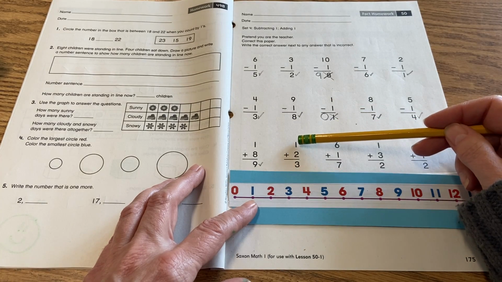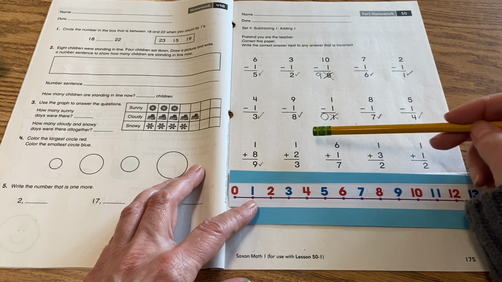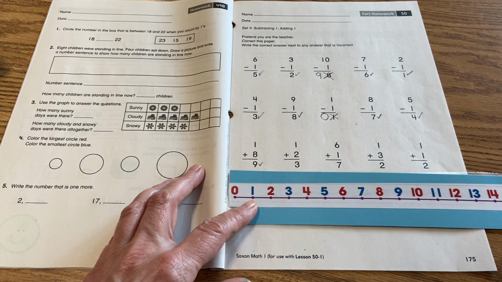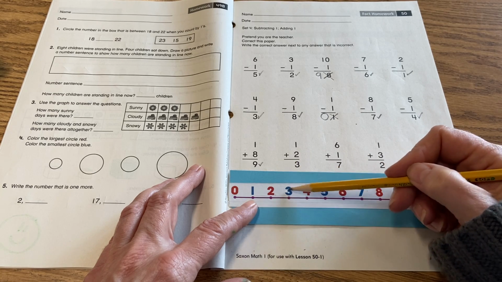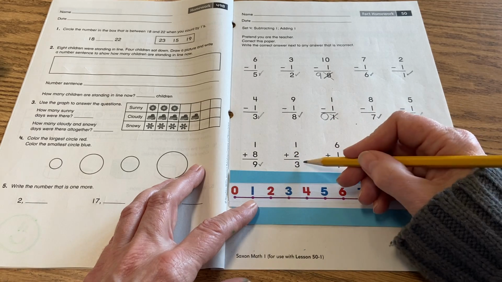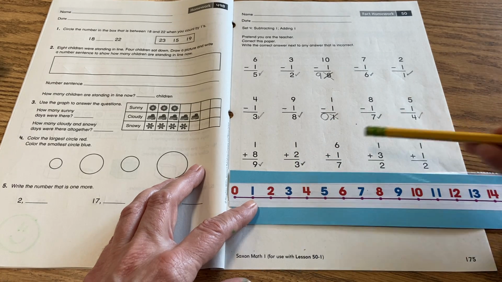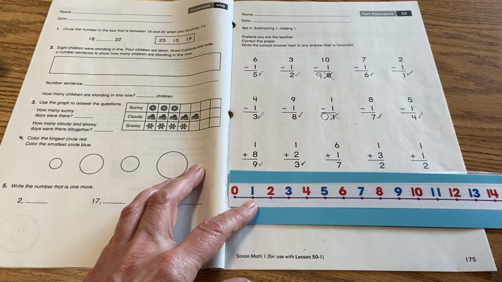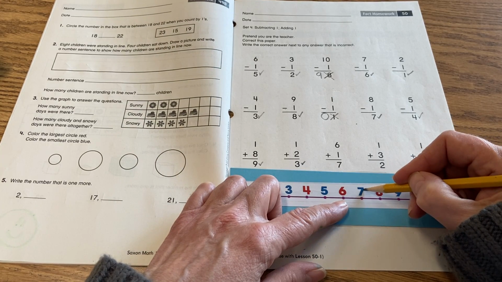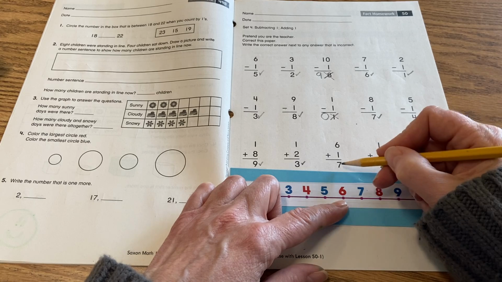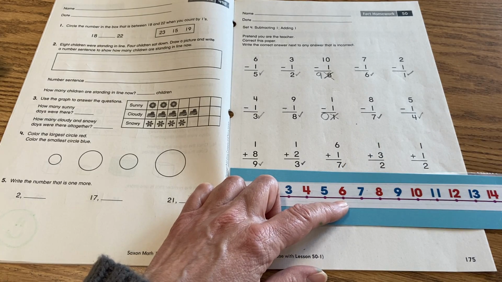Let's read the next one. 1 plus 2 equals 3. Does 1 plus 2 equal 3? Let's check it out. We're on the number 1. Let's move over 2 spaces. 1, 2. And we have a 3 there. So 1 plus 2 does equal 3, so we put a little check there. 6 plus 1 is 7. Let's see if that's correct. 6 plus 1 space over does equal 7, so we can put a check there.